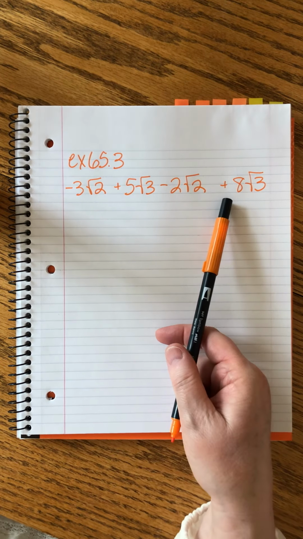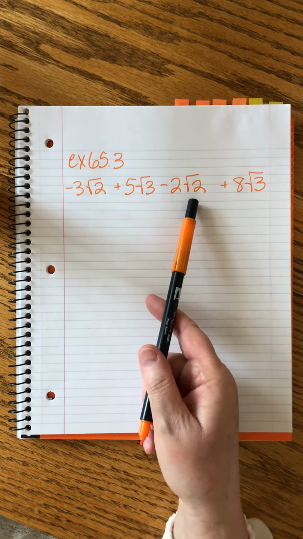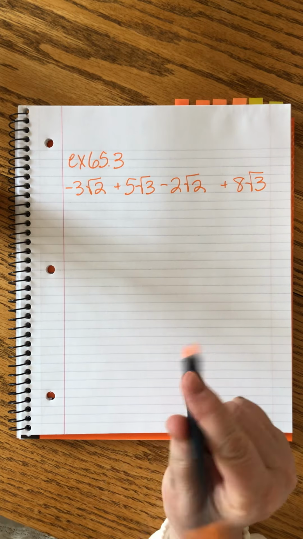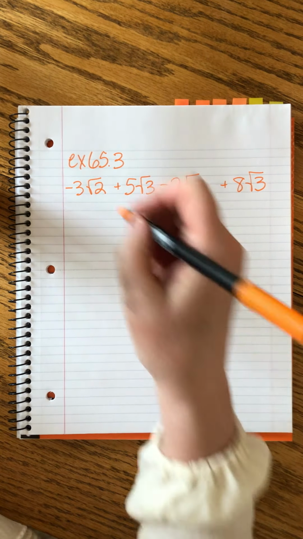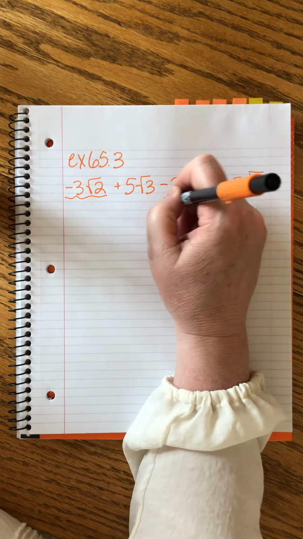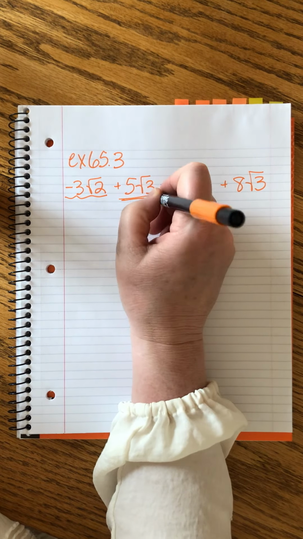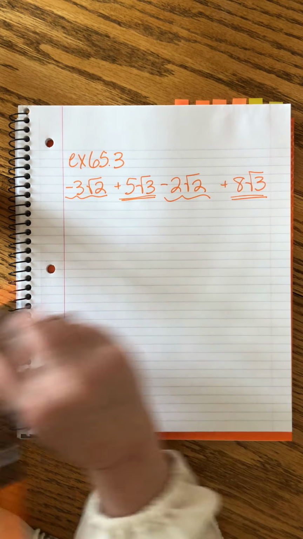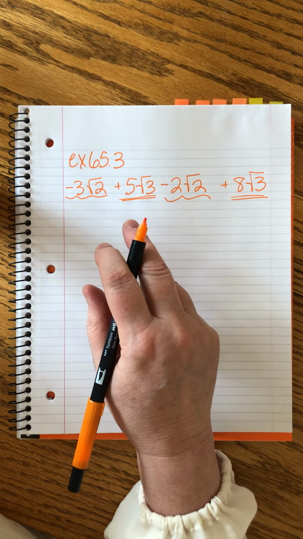We see addition and subtraction. We see pig houses. We look for matching pigs. There's a 2. There's a 2. There's a 3. There's a 3.